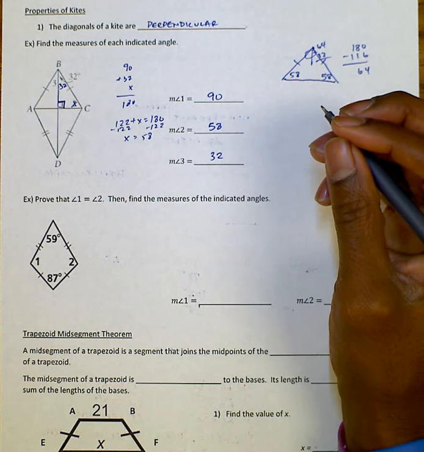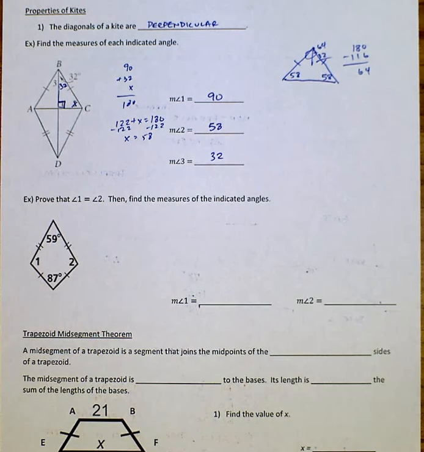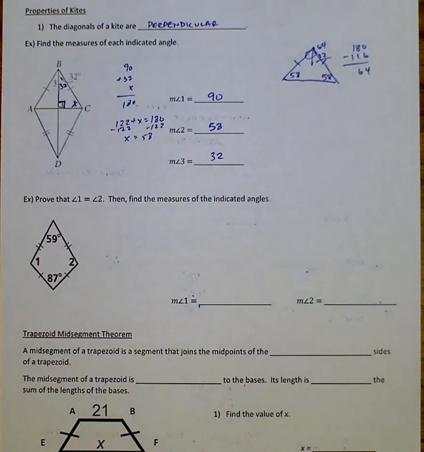Okay. That's one way to show that that was 32 degrees. There are other ways. All right.